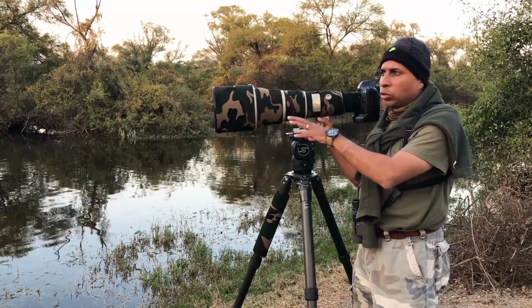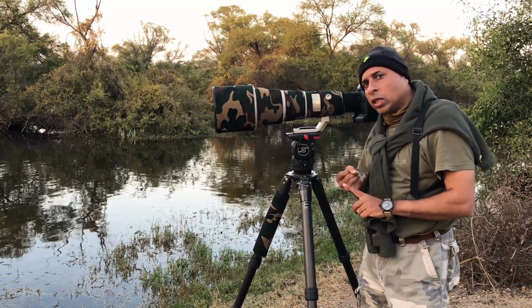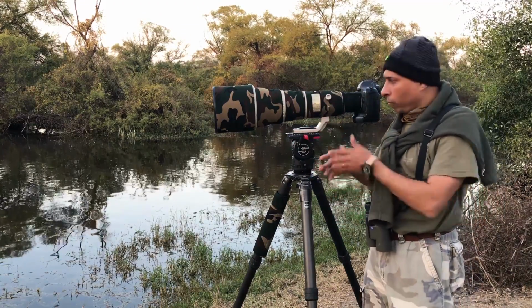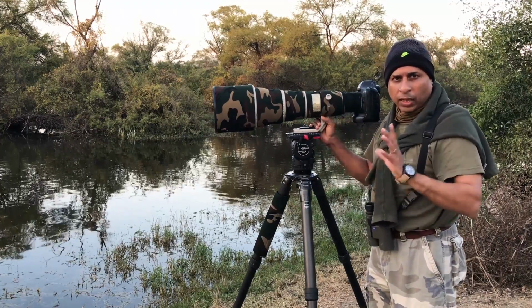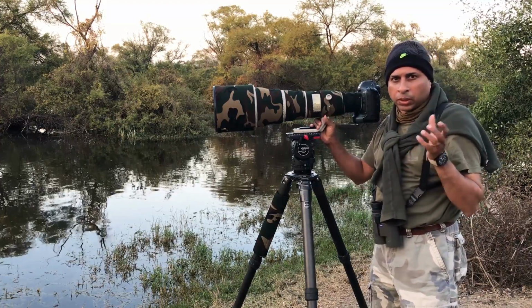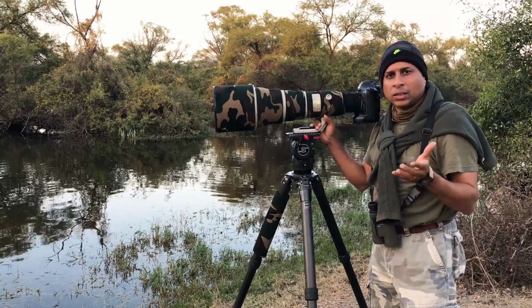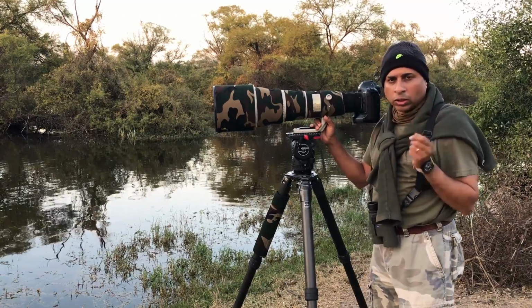The second challenge is that, because of the low light situation, the shutter speed you get may be quite low, which is what I just got, and the image got blurred. Shake, blur, all those things come into the picture. So these are the two major challenges you face in a low light situation.